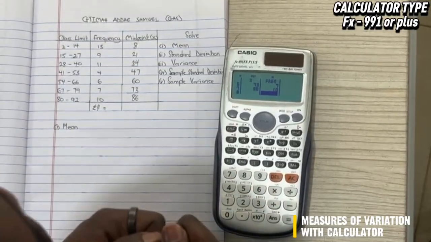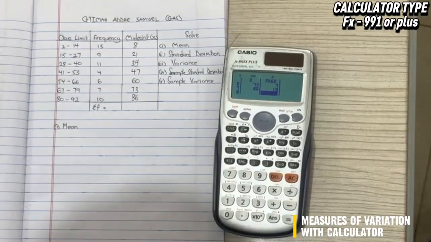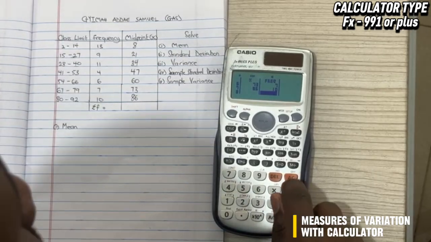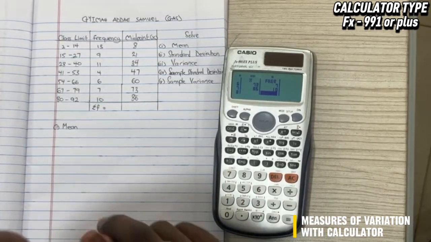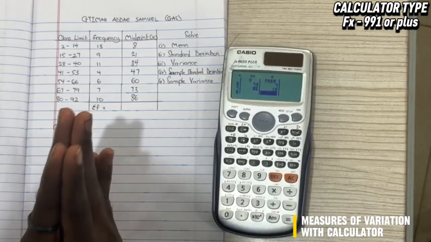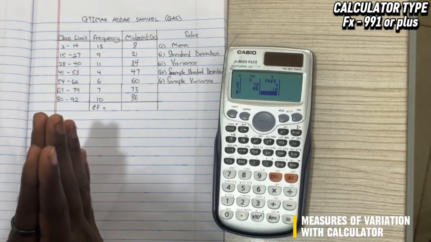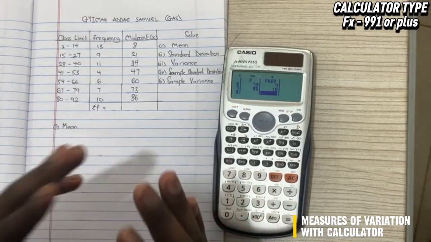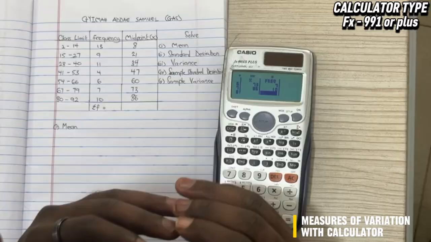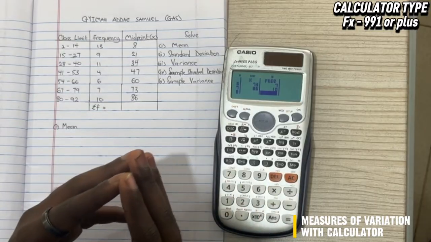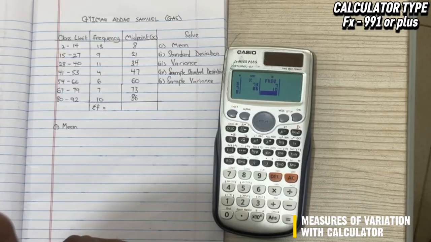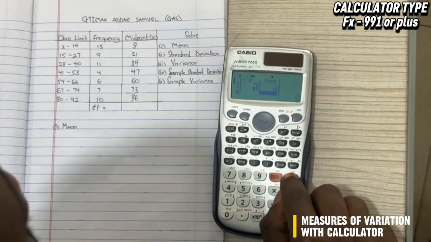We would have to store the data. So now, how then do we store the data? We store the data by pressing AC. Before you go ahead to press the AC, you have to know that you are done inputting your figures for the midpoint, which is the x and the frequency. And you have to make sure they are in line and they correspond to each other. So now, since we are sure that the x values are inputted and the frequency values are inputted and they correspond, we store our values by pressing AC.